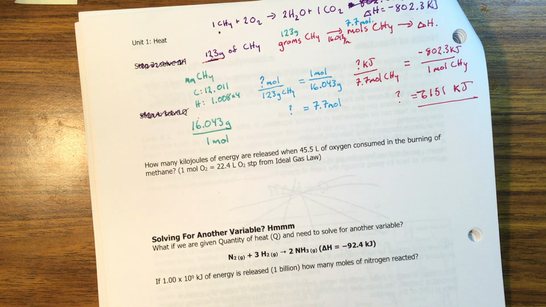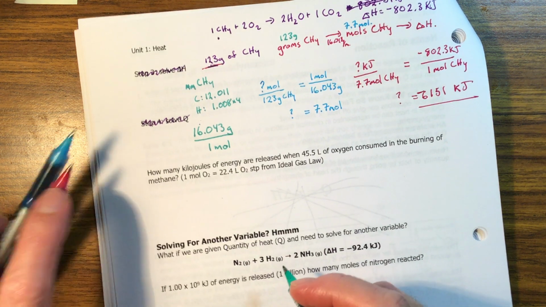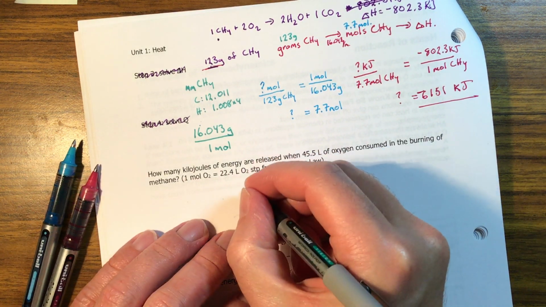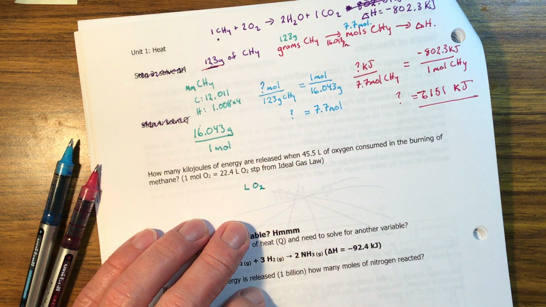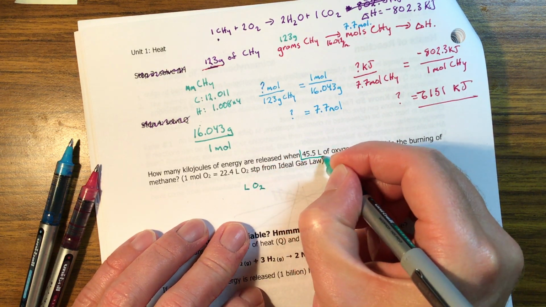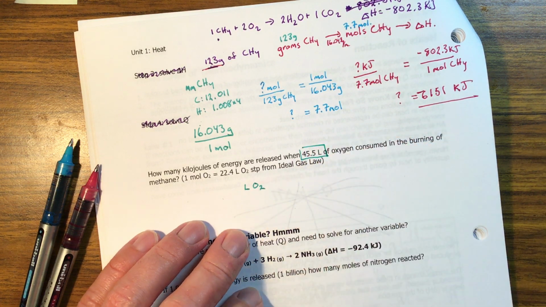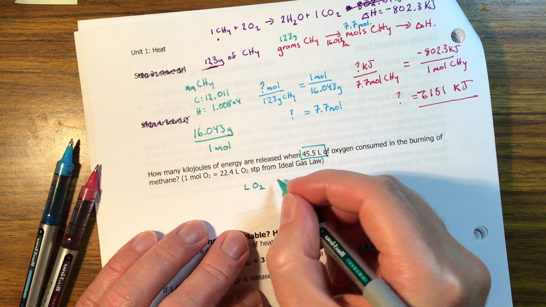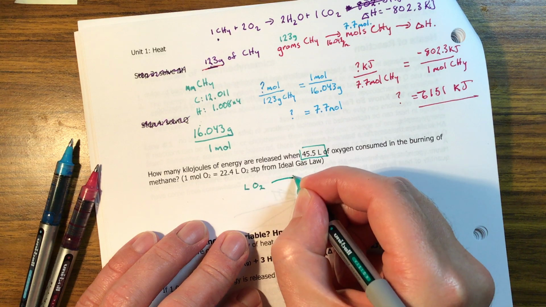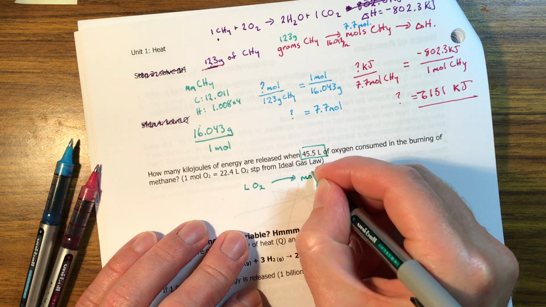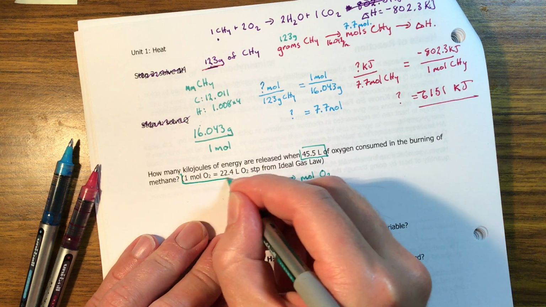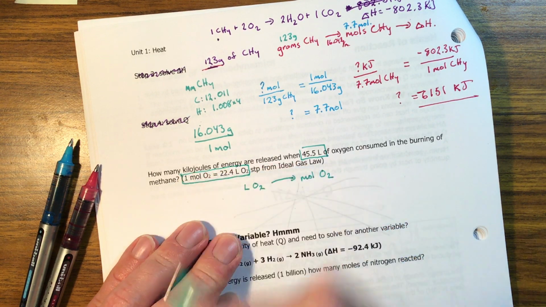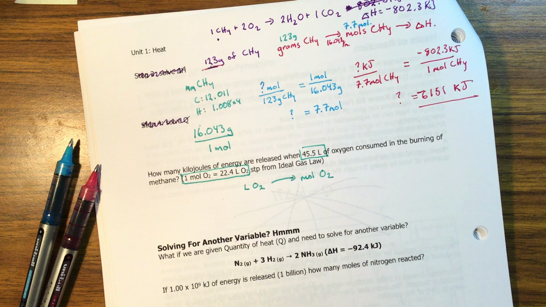So in this one, I'm going to build a map again. What do I know? I know my liters of O2, right? That's right here. That's how many liters of O2 I've got. Then from my liters of O2, I can go to my moles of O2 using this conversion right here. 1 mole is 22.4.